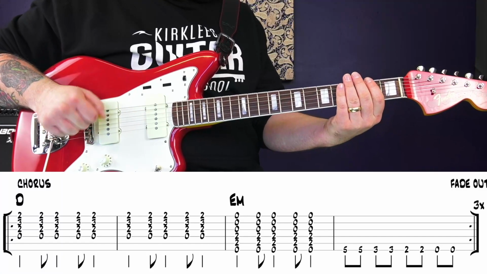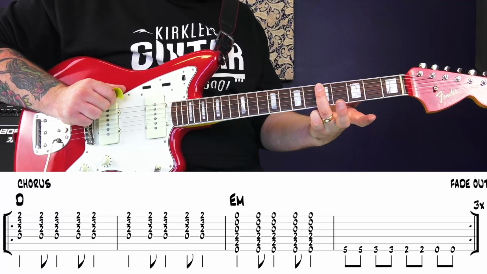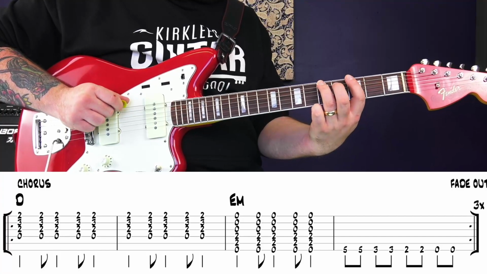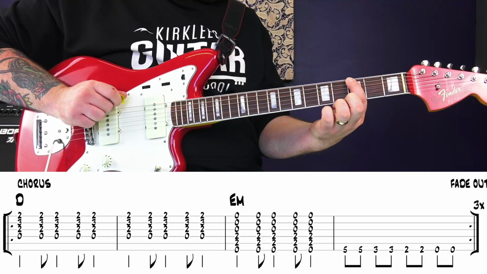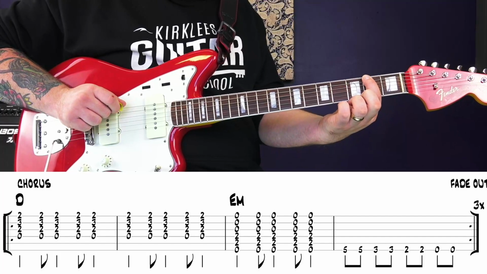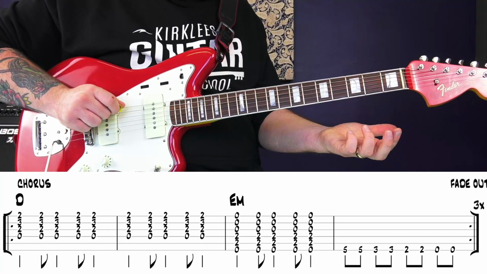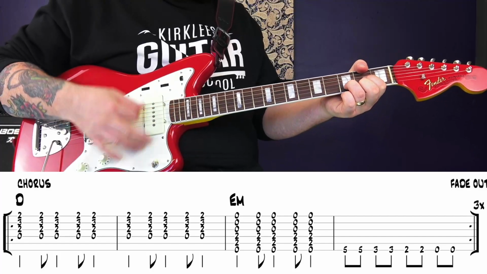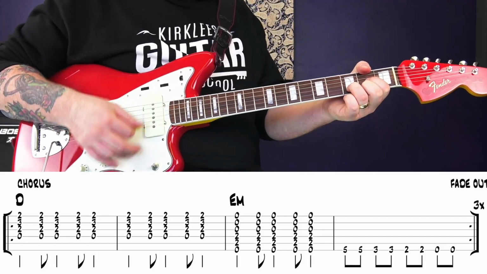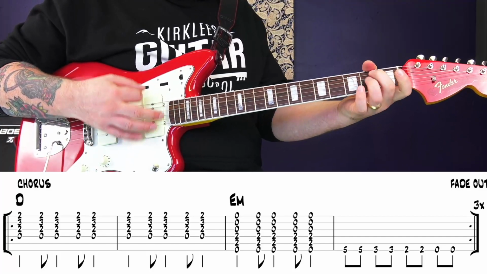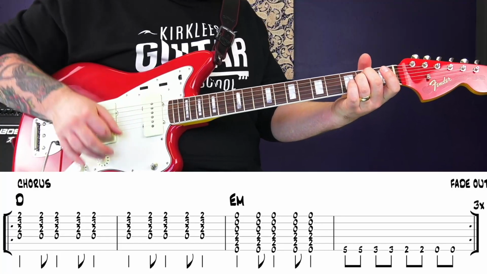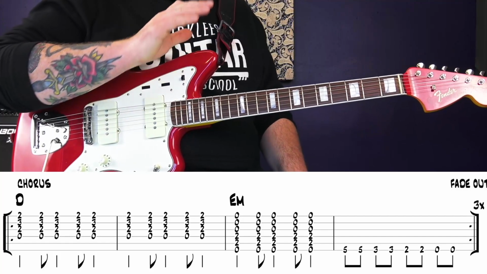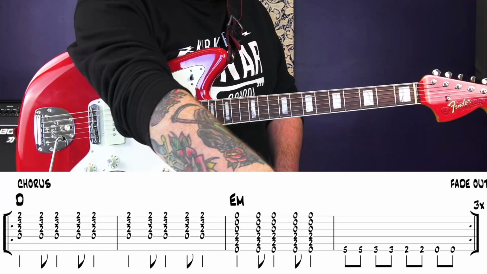this little descending line, which is two picks on the 5th fret of the low E string with a down and an upstroke, down to the 3rd fret, 2nd fret for 2, open string for 2. You do that, it's like 2.5 times. I've written 3 because of the fade out.